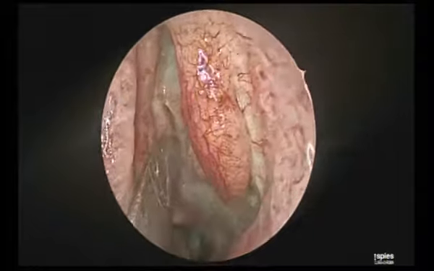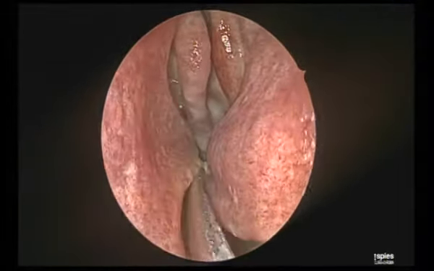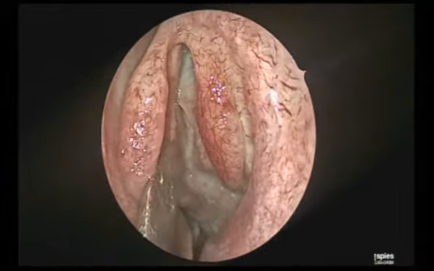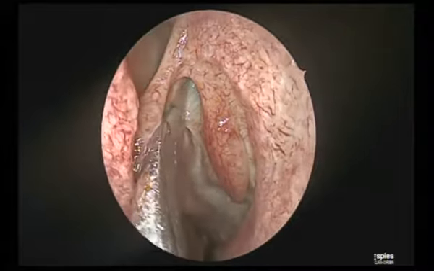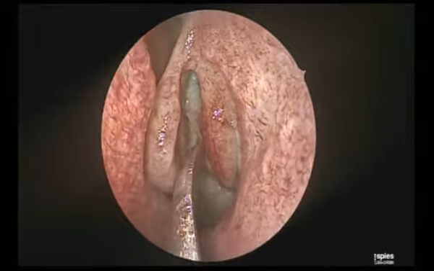Now, second thing, looking at the landmarks, you all know, there is no need to say what is the first part, second part, third part. So I am coming directly to the middle meatus. See now, this is the middle turbinate. What we all need in the middle meatus is to keep the middle turbinate medialized.